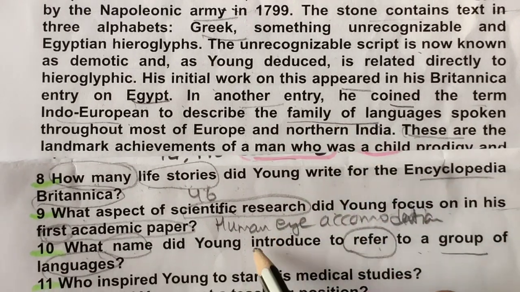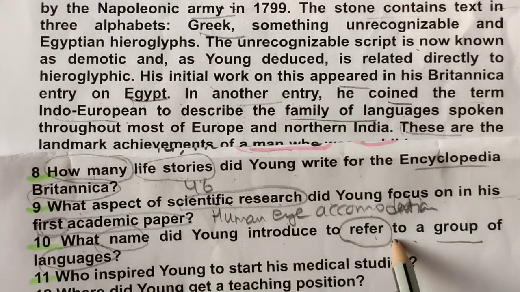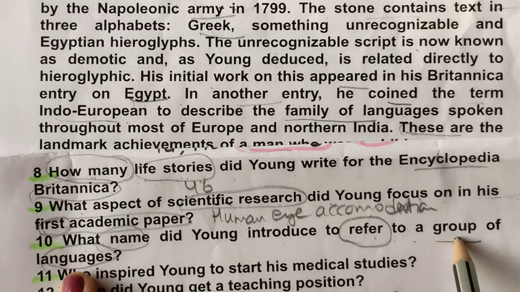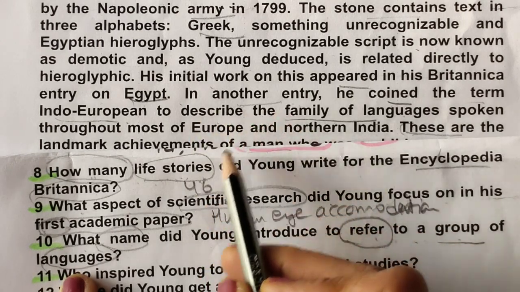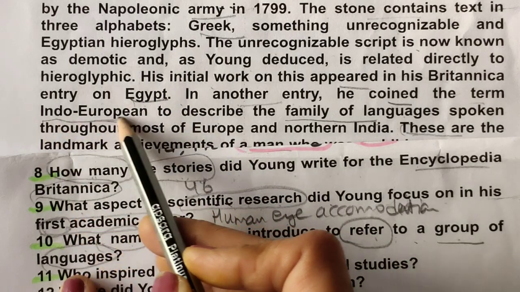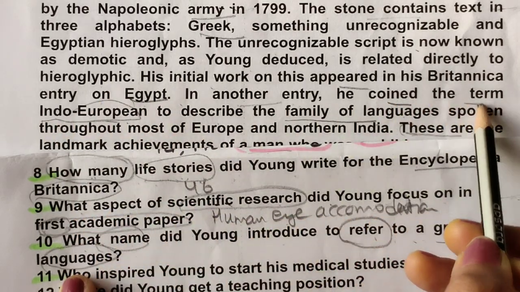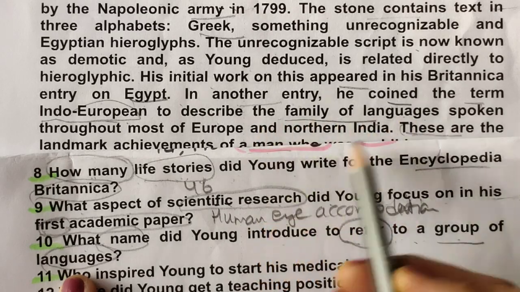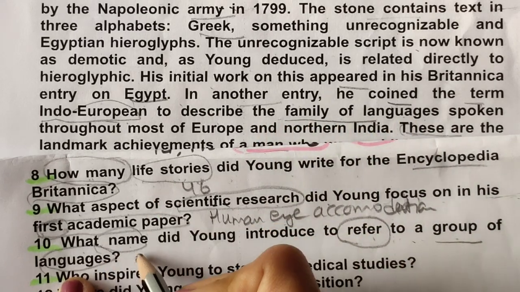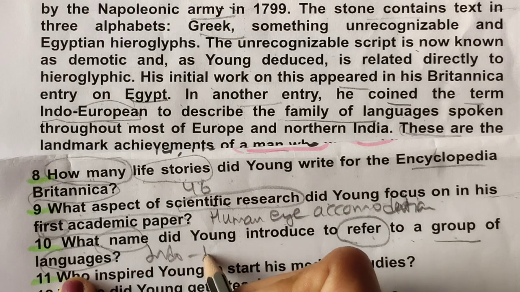It's like fill in the blanks. Wherever you get the location of the exact words, the keywords from the question statement, nearby you will get the correct answer. So we can write Indo-European. Refer, term means refer. After that we have family of languages, group of languages. So definitely we can write the answer Indo-European.